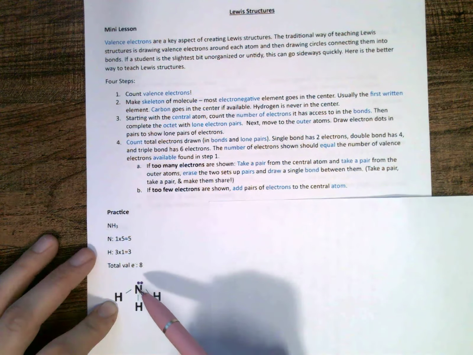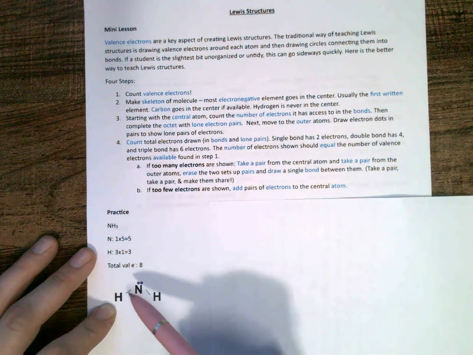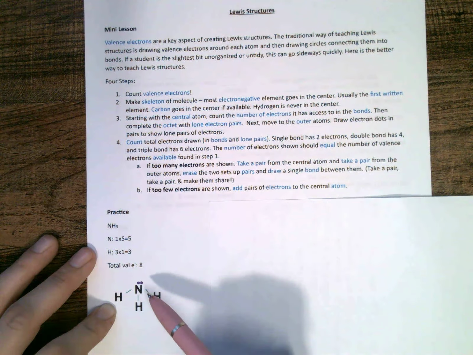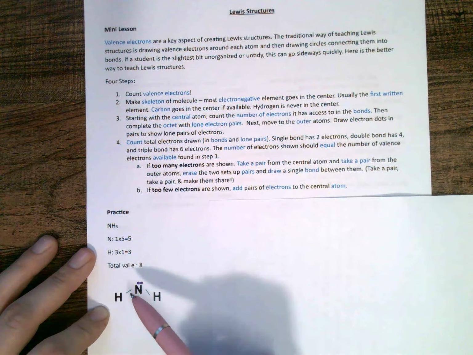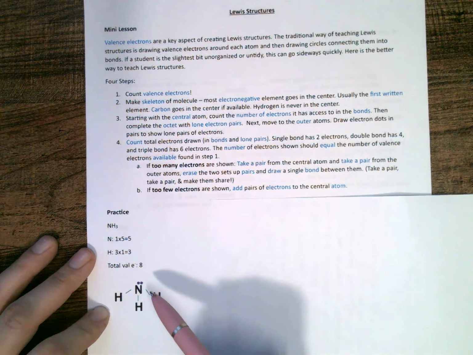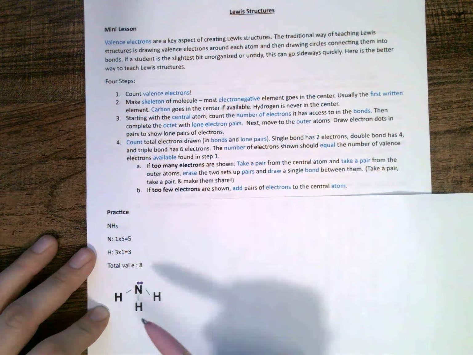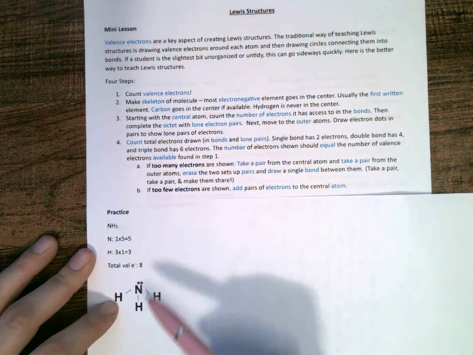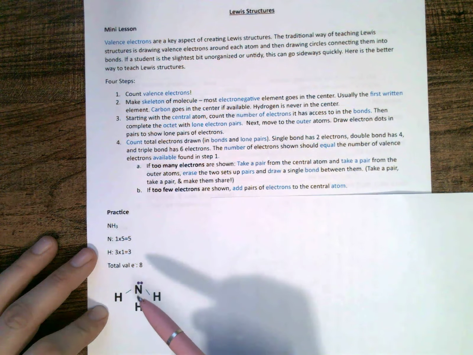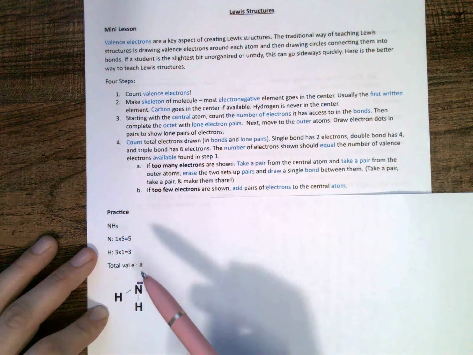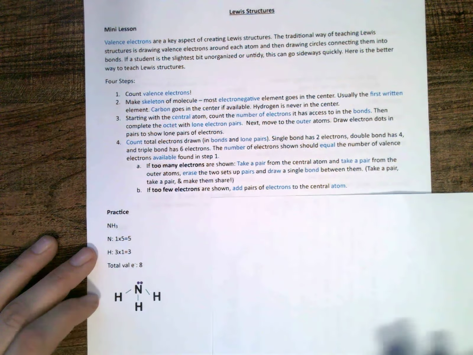Then I go ahead and count my electrons and fill octets. So nitrogen currently has access to 2, 4, 6. It wants 8, so I add my lone pair of electrons to my nitrogen. And then each hydrogen wants 2 valence electrons. So it has 2 here, 2 here, and 2 here. So I've drawn my skeleton and filled octets, and now I'm going to count to see if what I have drawn matches up with how many valence electrons I actually have to play with. So counting 2, 4, 6, 8, which is how many I have, so my molecule is drawn correctly.